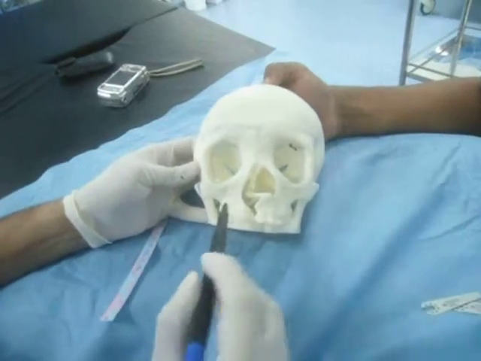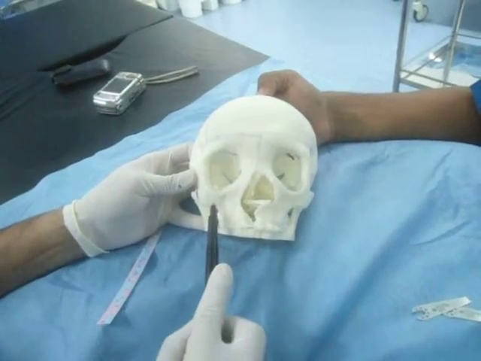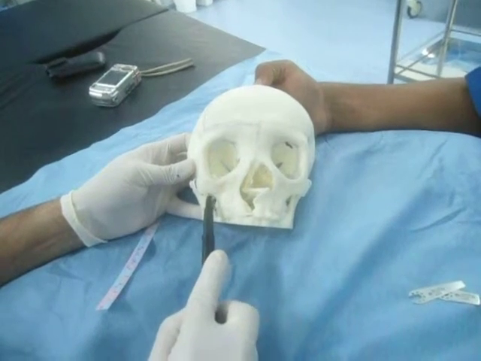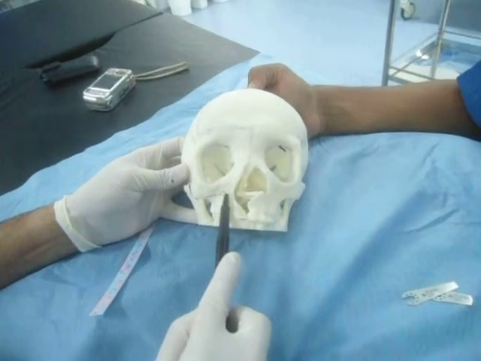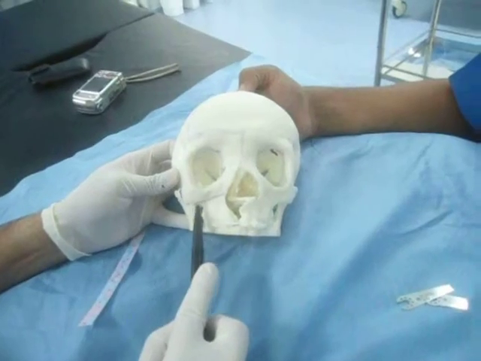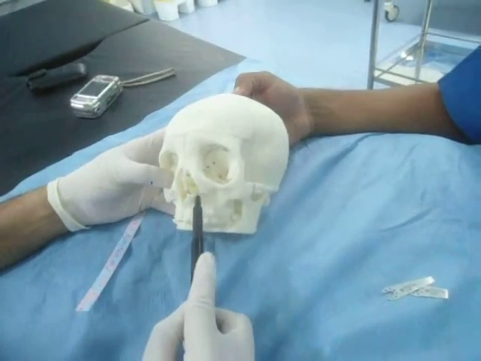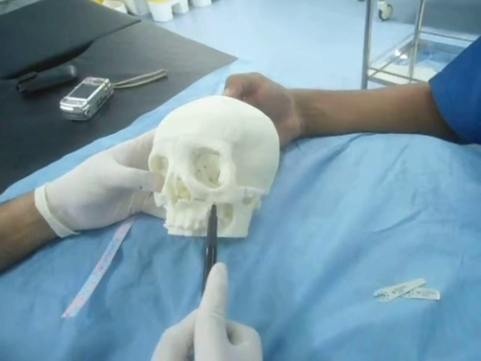Before we move on to the amount of resection, let's mark the inferior limit. So here we have the infraorbital foramen, and just below that we can make our inferior osteotomies of the box, which is here.